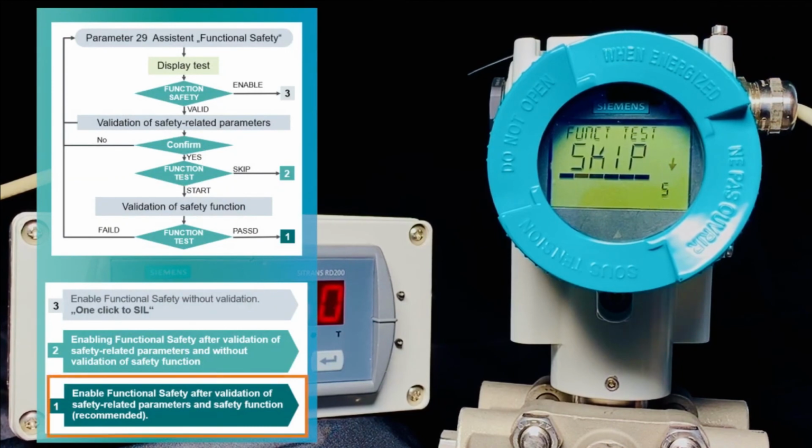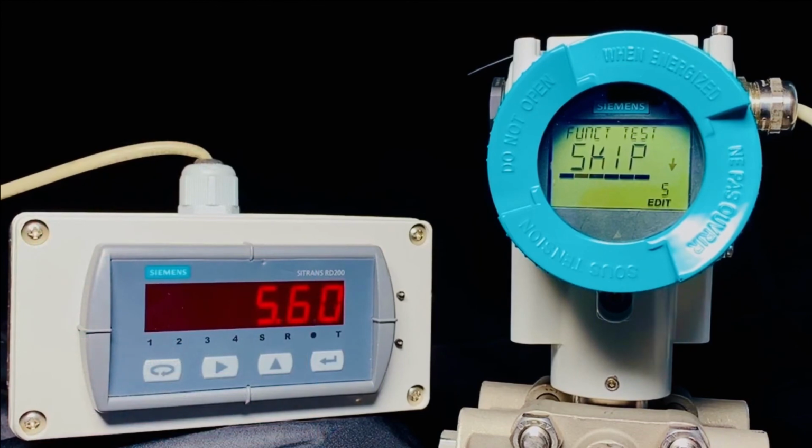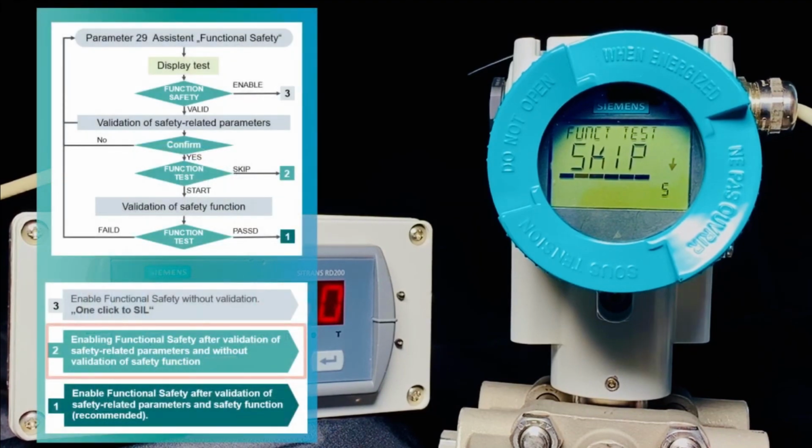Previously, we have done number 1, activation of functional safety after validation of safety-related parameters and safety function. Now we want number 2, activation of functional safety after validation of safety-related parameters and without validation of the safety function, and confirm with the right arrow button, skip function test. The device is in the device mode, safety mode on, and the display now shows Disable. The wizard can now be used to deactivate functional safety.